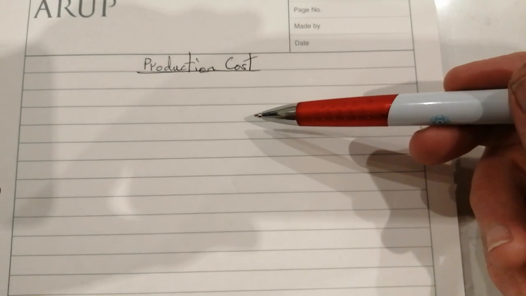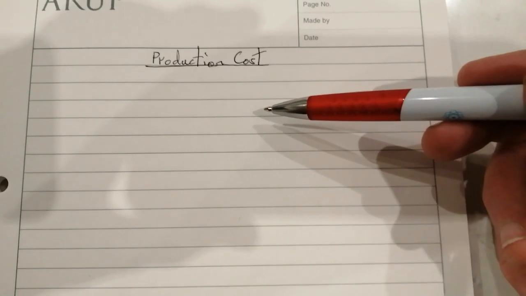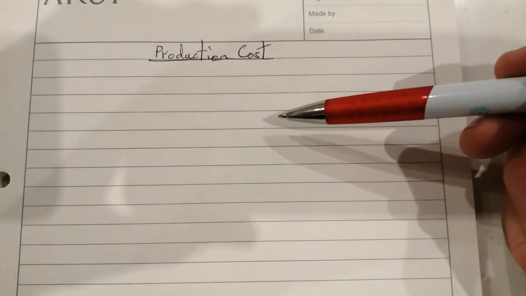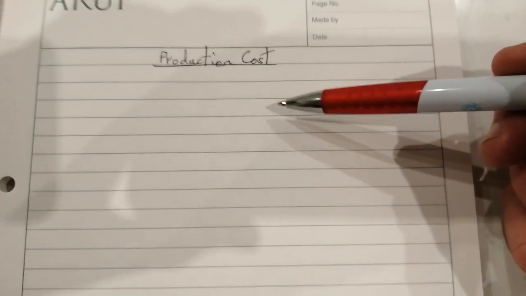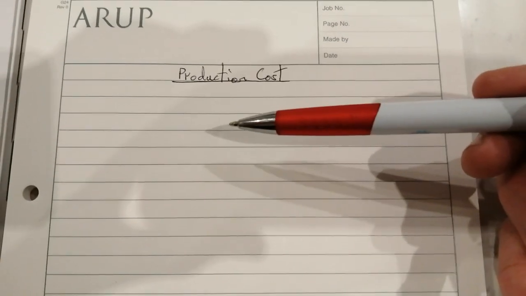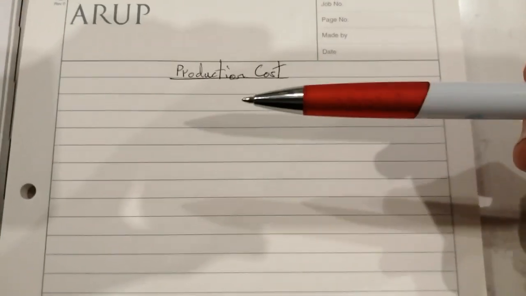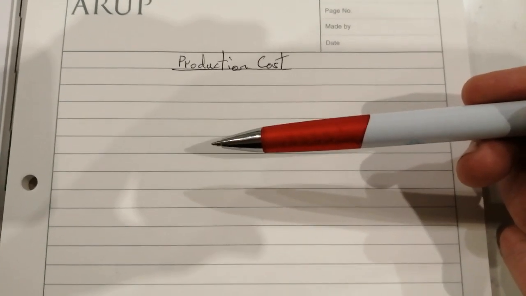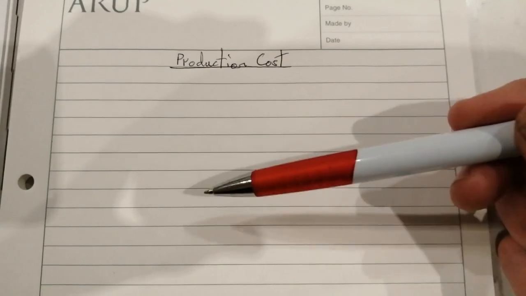What's going to be in here is just the total costs, all of the costs or expenses that go into production or manufacturing for the year. So that's going to be things like your cost of materials, the cost of your labor, and your overheads. There are two different types of overheads: variable overheads and fixed overheads.